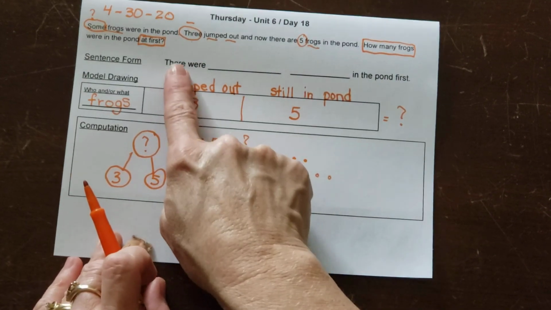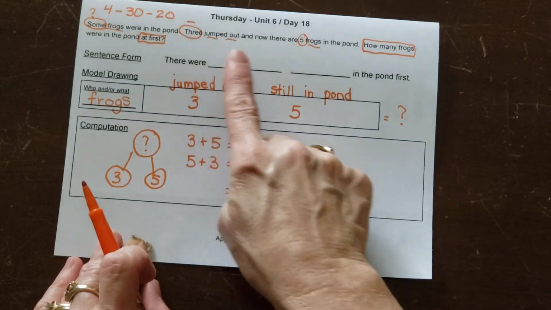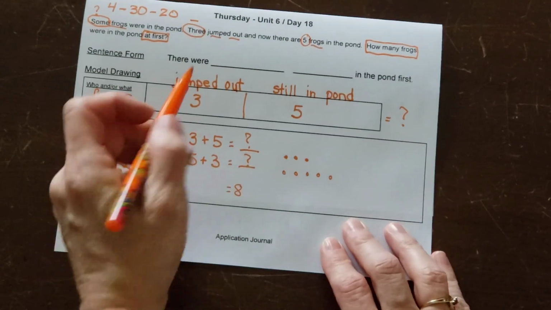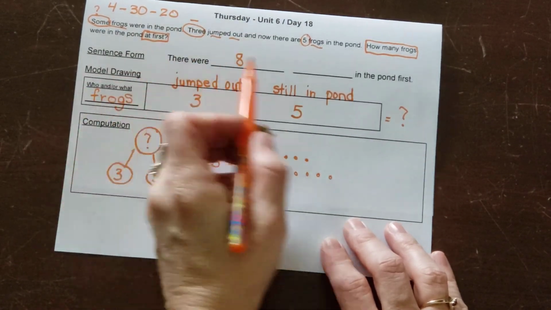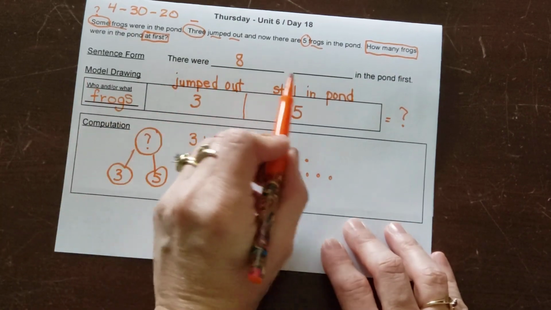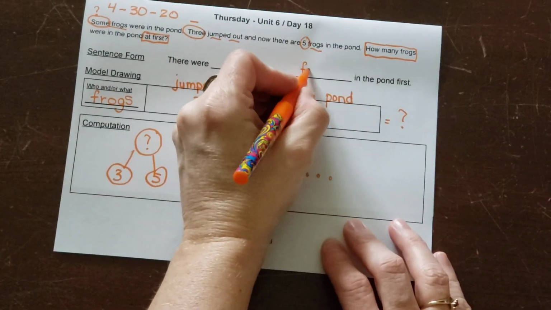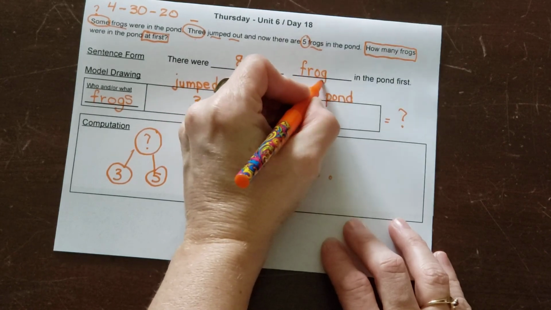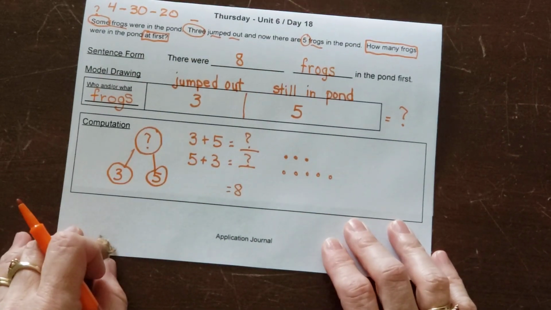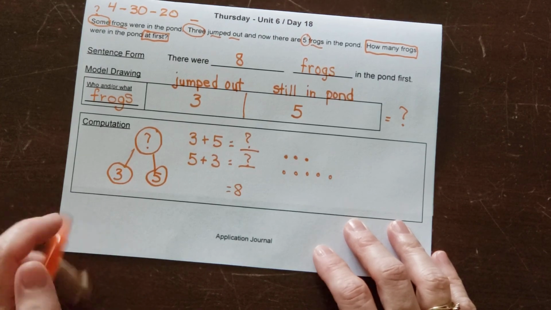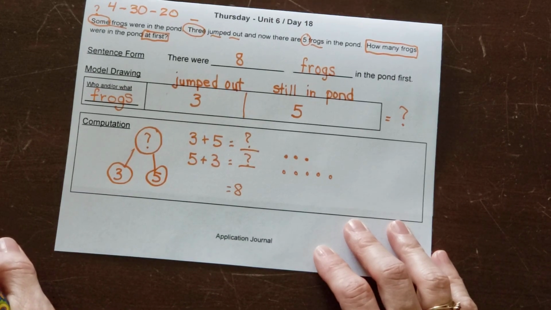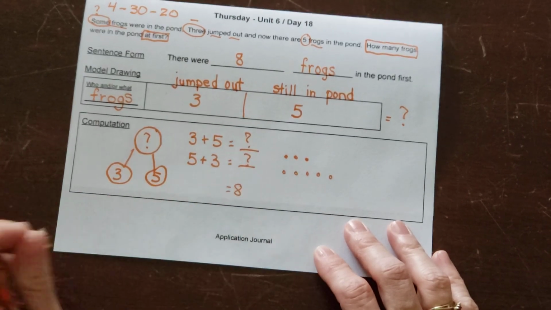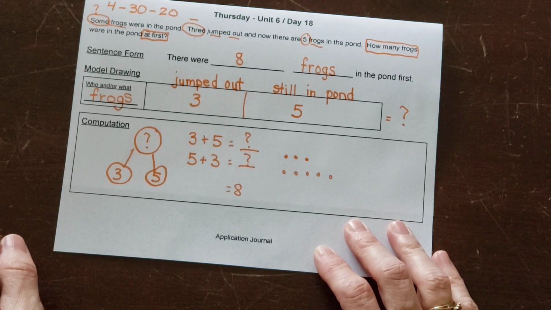So let's go back up to our sentence and let's complete our sentence. There were blank blank in the pond first. There were how many? 8. Very good. 8 what in the pond? 8 frogs. F-R-O-G-S. Very good. Super duper. So go through and make sure you completed your sentence. Is your model drawing finished? Did you do your computation at the bottom? If you did, you are all done.